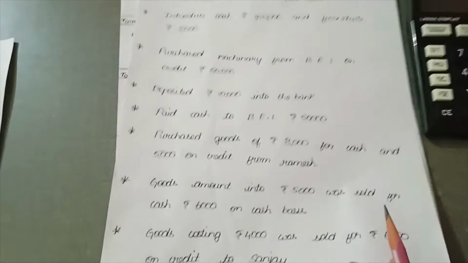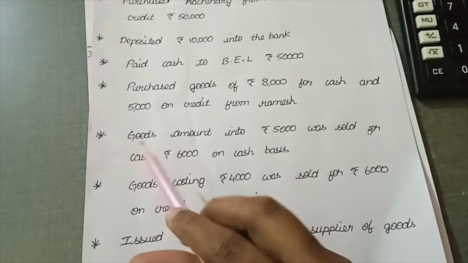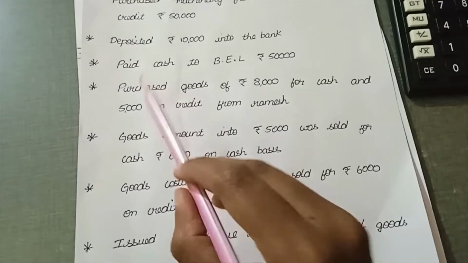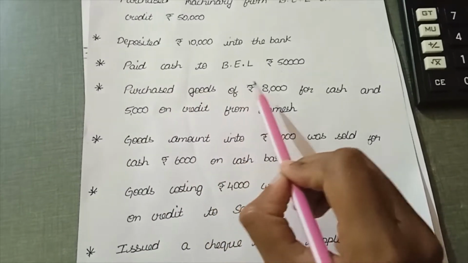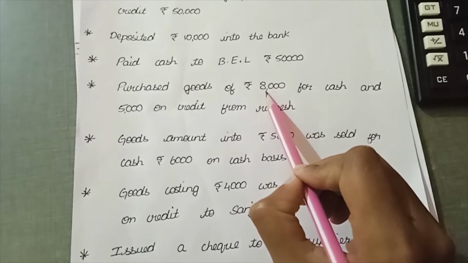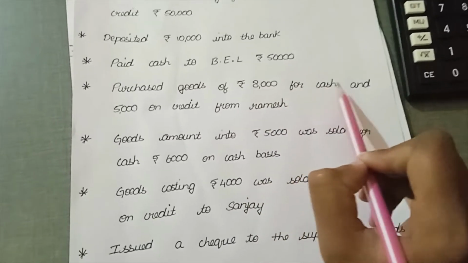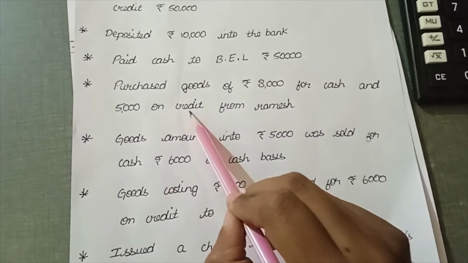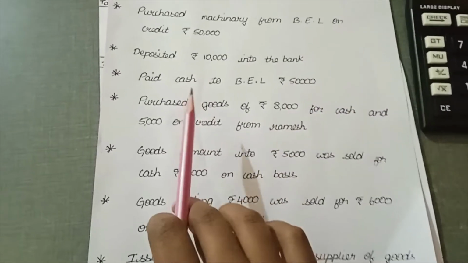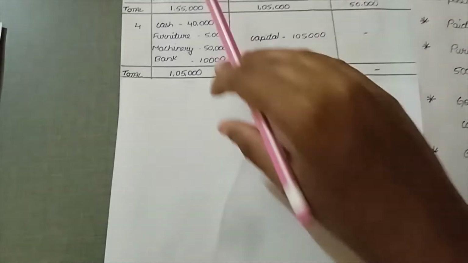Then goods: purchased goods of rupees 8,000, with cash and credit from Ramesh. As I said, we have not fully paid the credit amount.